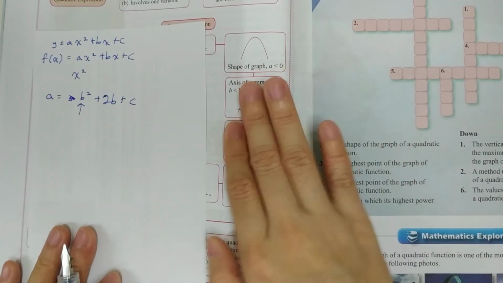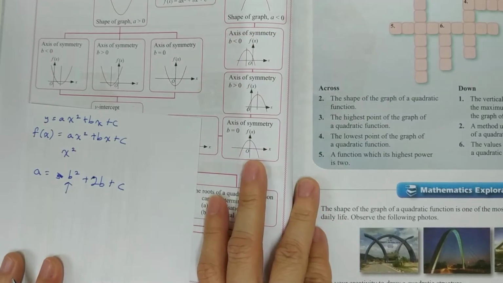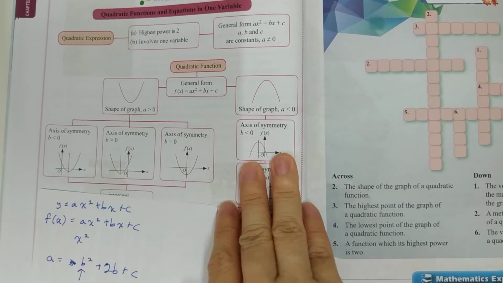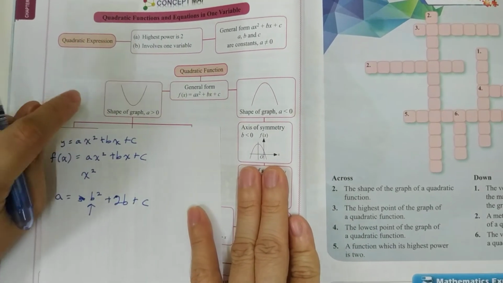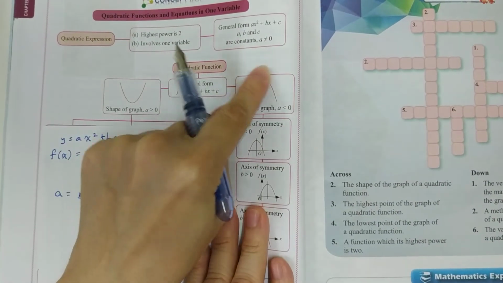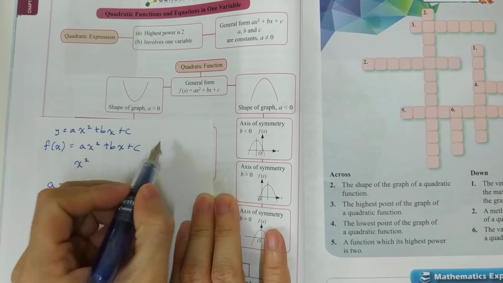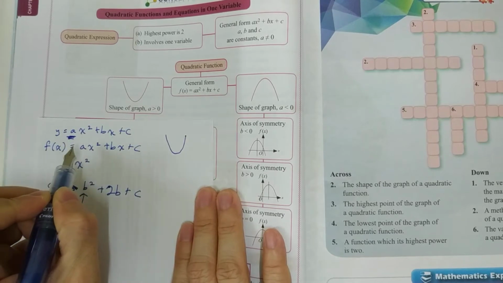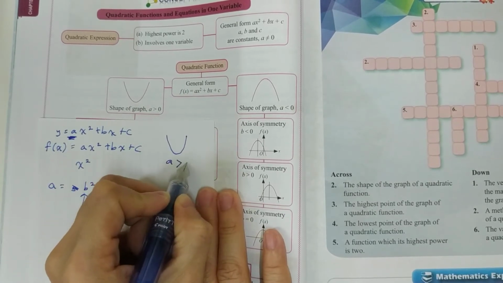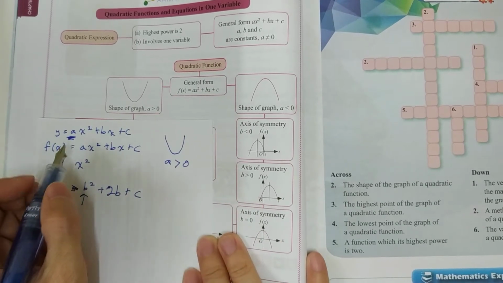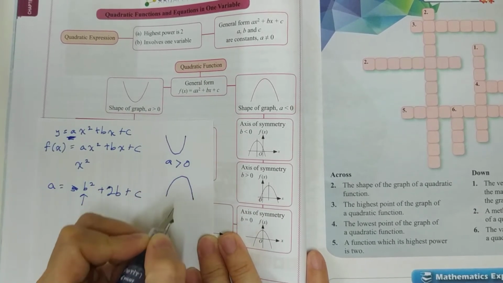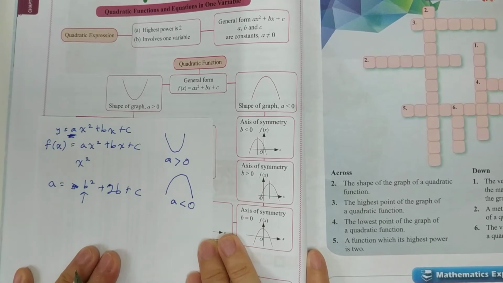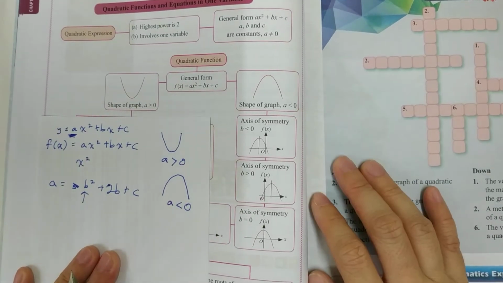Now for your quadratic functions, oops, sorry, it's a little bit too high up. Let me bring it down a little bit. Alright, so the shape of the graph will always be either a smiley face or a sad face, right? So it's either the mouth is smiling, which is when the a here is positive, so when a is larger than 0. Now, when that a is negative, it will become a sad face, so where a is less than 0. Alright, if a equals 0, it's no longer a quadratic.